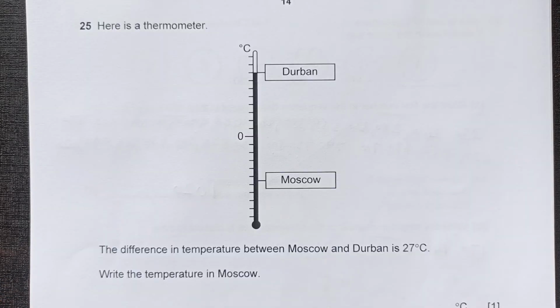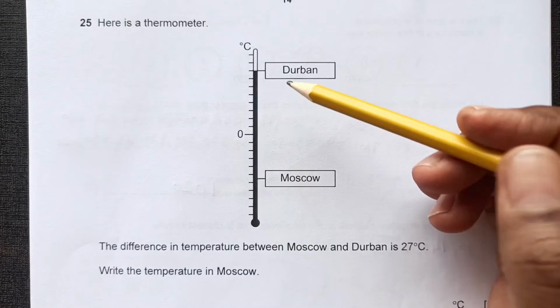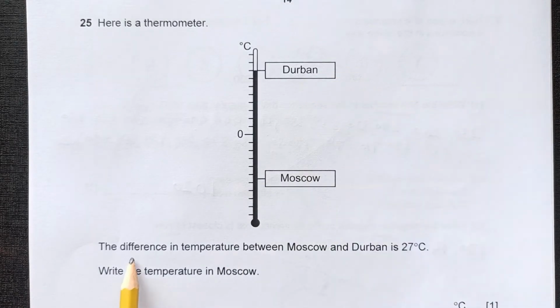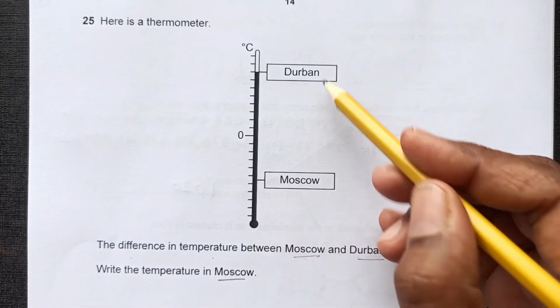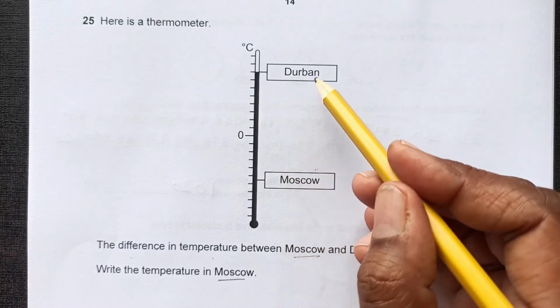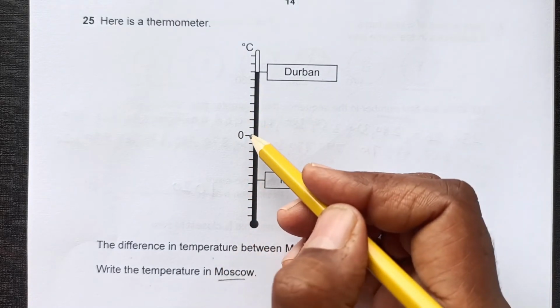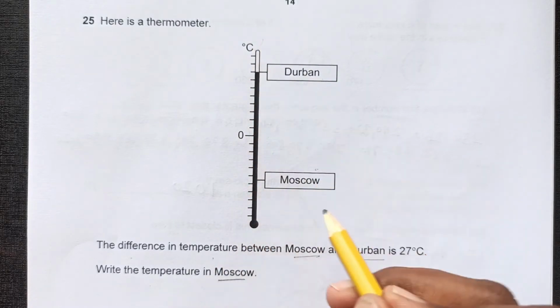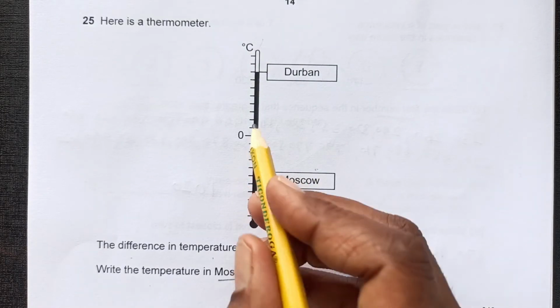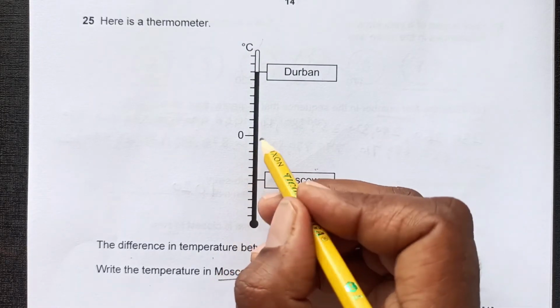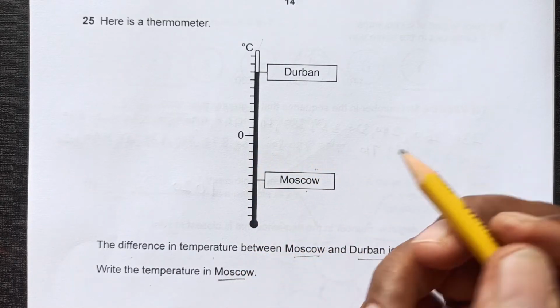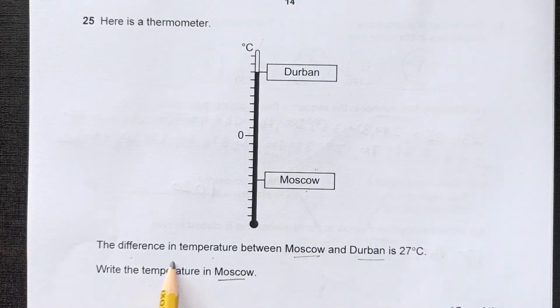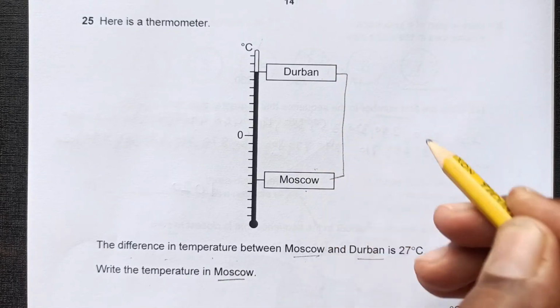Number 25, here is a thermometer. You can see the thermometer. The difference in temperature between Moscow and Durban is 27 degrees. Write down the temperature in Moscow. Here we have these two stations. This one is up there, so this is positive. We are looking for Moscow here. We are not given it actually. The difference in temperature between these is 27.